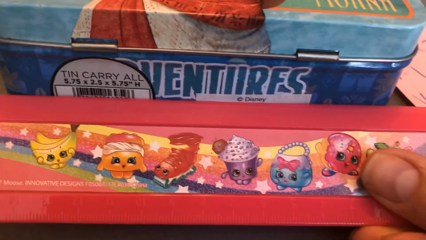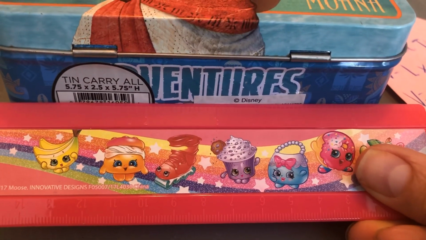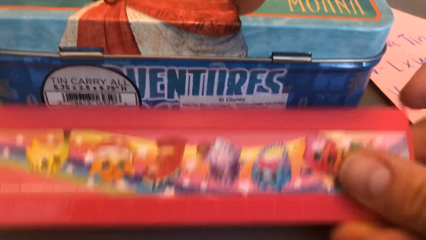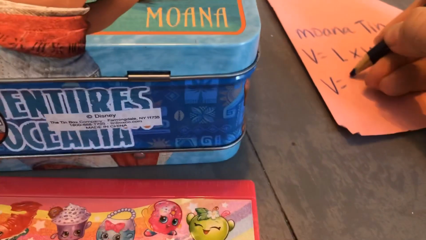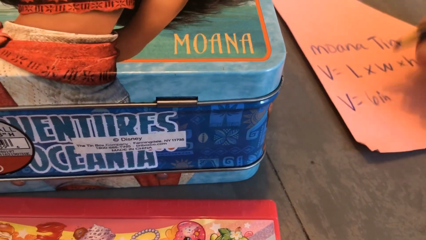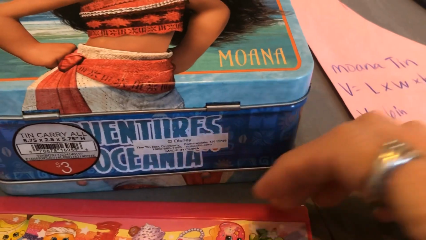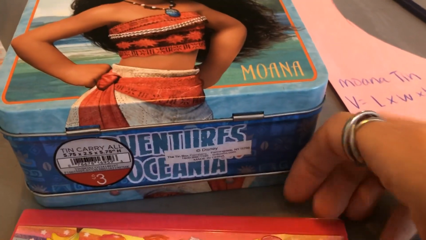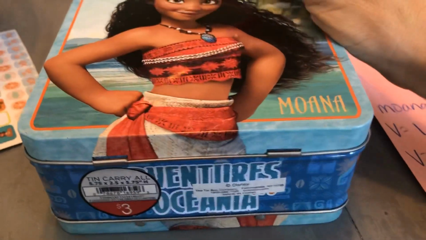Don't use halves or anything, just round it. So it's a little bit past 5.5, so I'm gonna say 6. So 6 inches is my length. If you go with halves, then you're gonna have to multiply decimals or fractions, and don't do that.